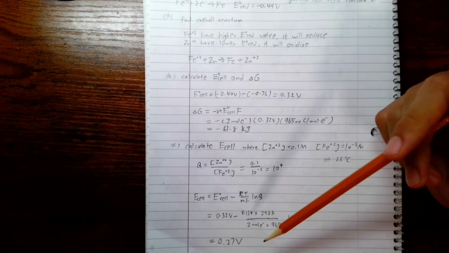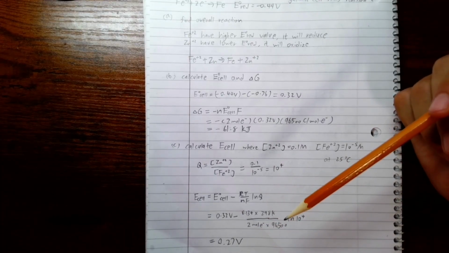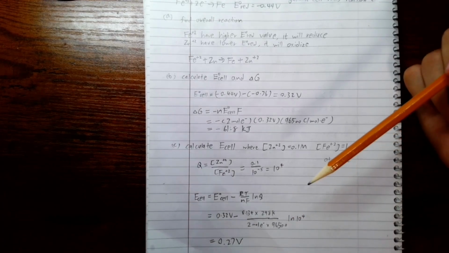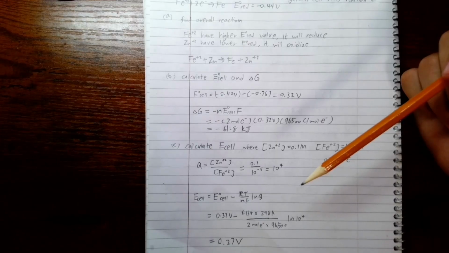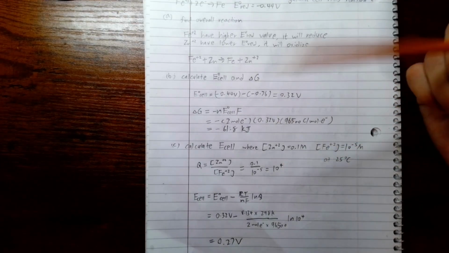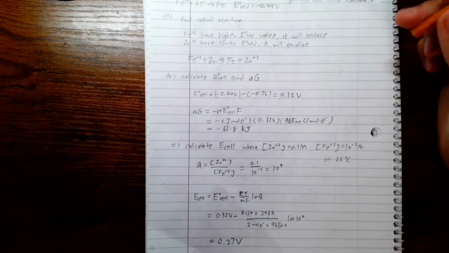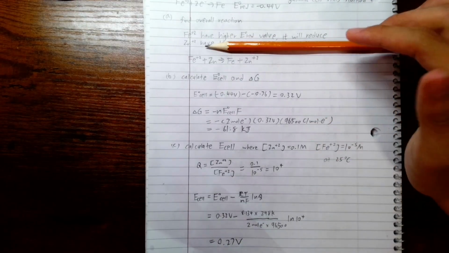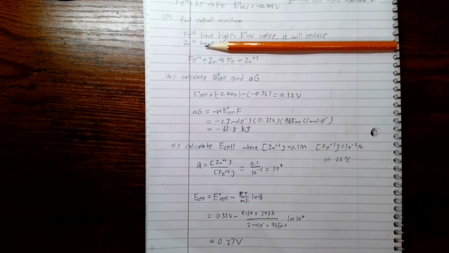Usually this one should be smaller because as the reaction is going, the product is going to increase in concentration, while the reactant is going to decrease in concentration. So the cell will have a smaller voltage difference, which means the cell is going to function for a shorter period of time. This one should not be too hard. As long as you remember this equation, I think you can figure out most of the problems.